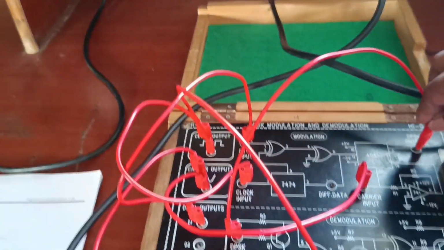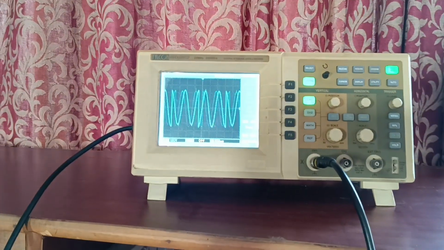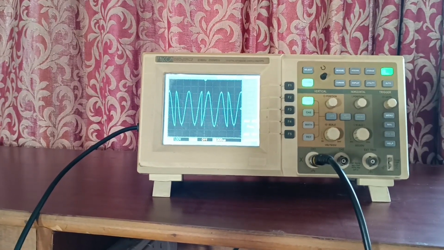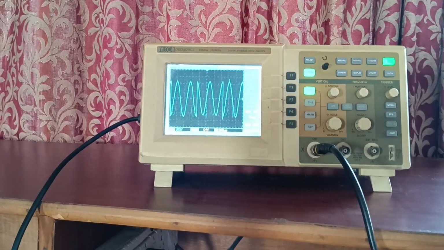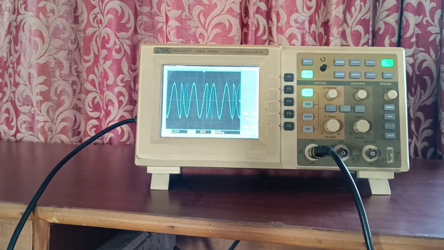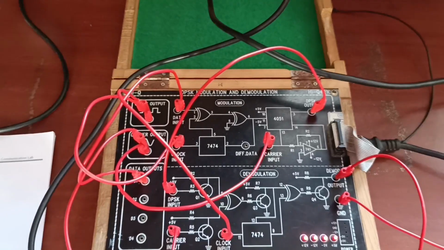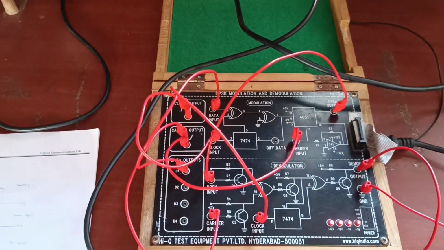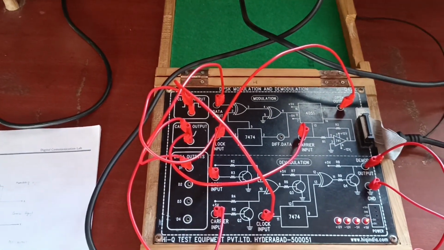This is the DPSK output we have observed from here, and compare this output with the data. Whenever data goes 0 to 1, 1 to 0, we will get a phase shift in the sine signal. Okay, demodulation output. These are the connections of the DPSK modulation and demodulation experiment.